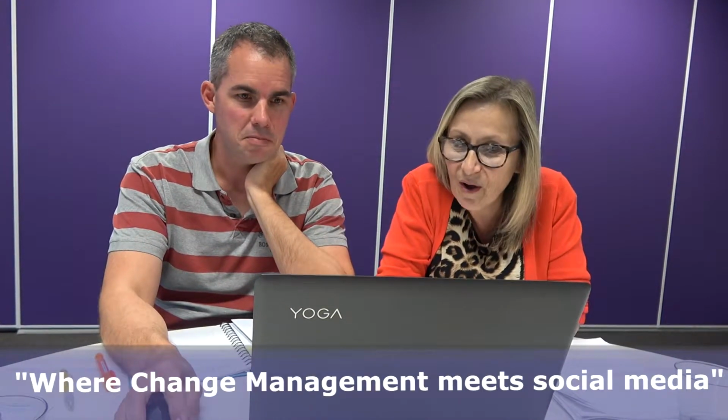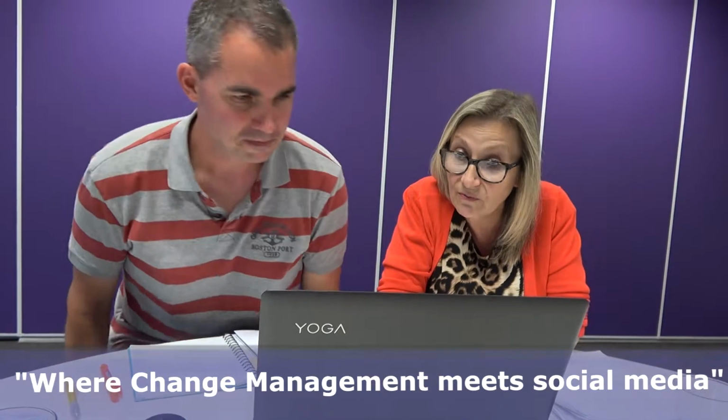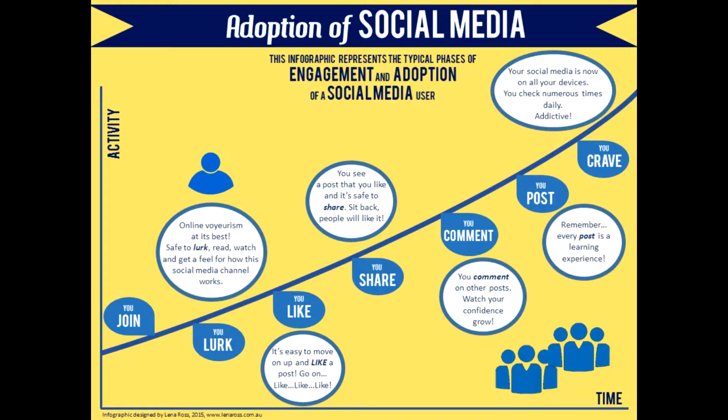Using the good old change adoption curve. Yes, I put together this infographic a few years ago now. I initially did it for Yammer in the workplace, and I realised it actually applies to social media. So if you are wanting to get into social channels, either at work or outside work, this is like a progression if you want to just do it, step by step.